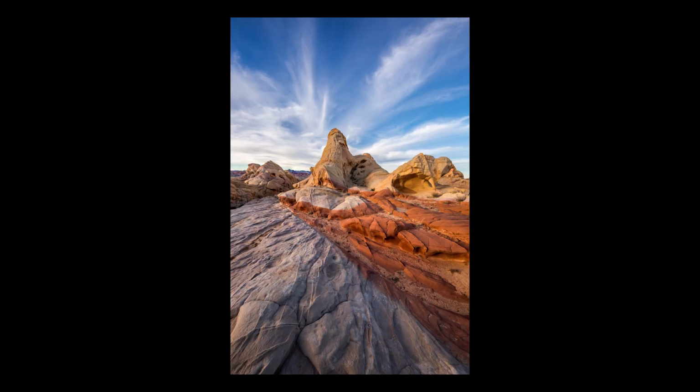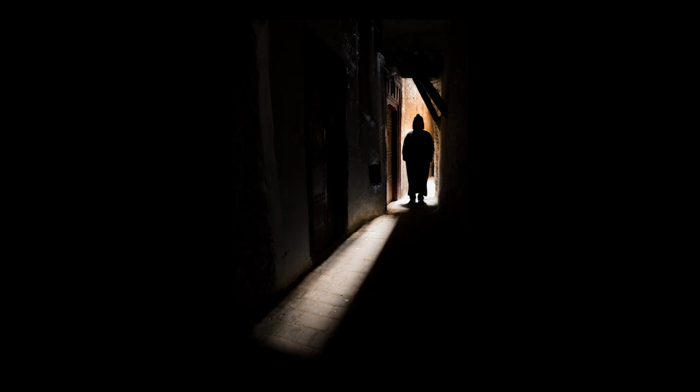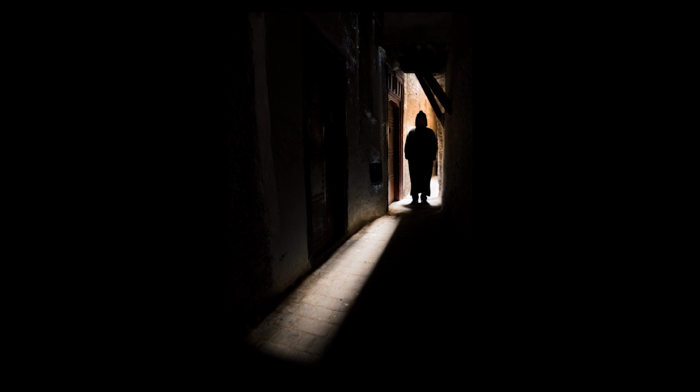So whenever you get a chance, it's a good idea to incorporate diagonal lines into your compositions, like I did with this photo taken in the old city of Fez in Morocco, where I used a patch of light on the ground as my leading line. I moved over to the right, transforming that line into a diagonal line, pointing to the shadowy figure in the background. Even better, look for converging diagonal lines.